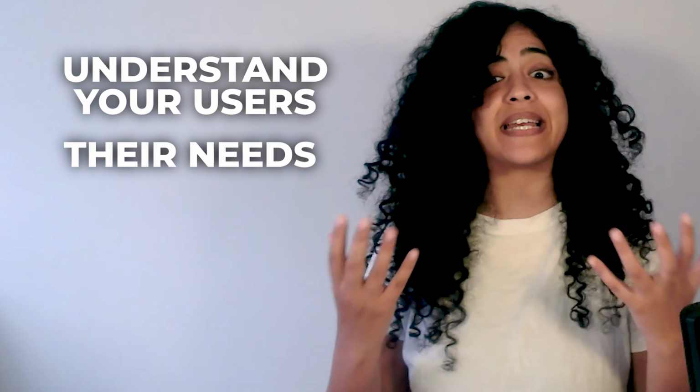A user persona is a research-based, semi-fictional representation of an ideal user for a business. These are fictitious characters used to represent a real target audience. And the purpose of creating these characters is to better understand your users, their needs, and their priorities so you can create a product or an experience that they find appealing.